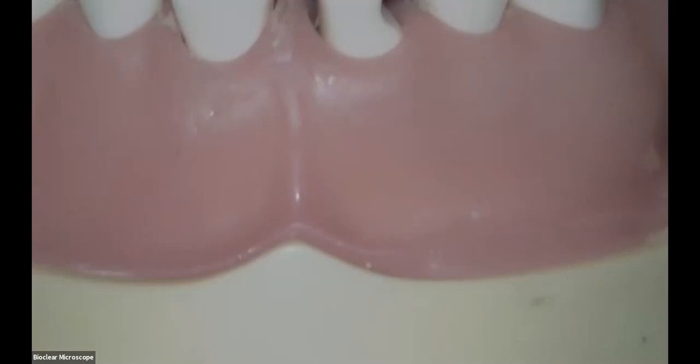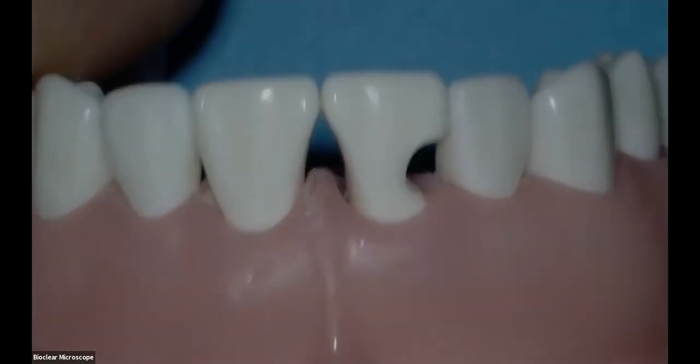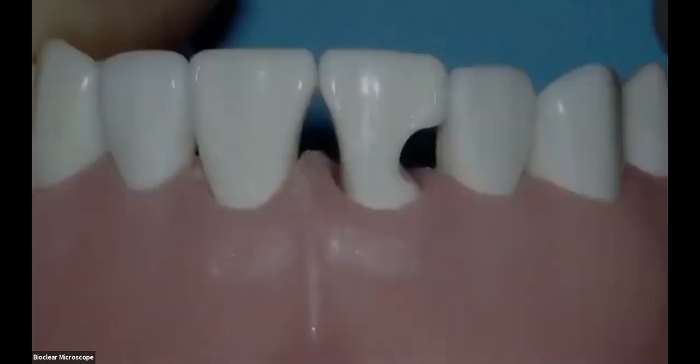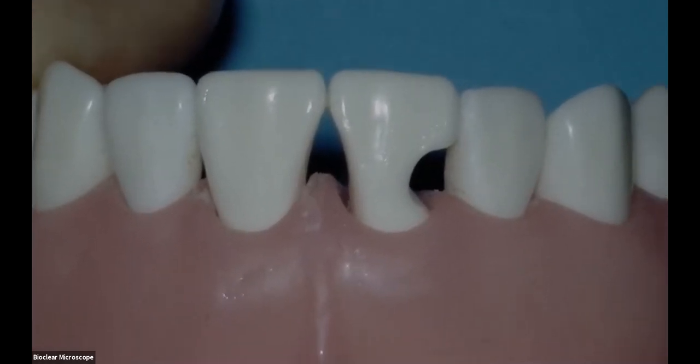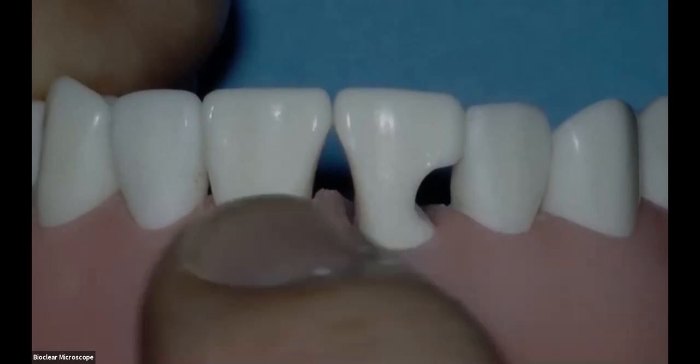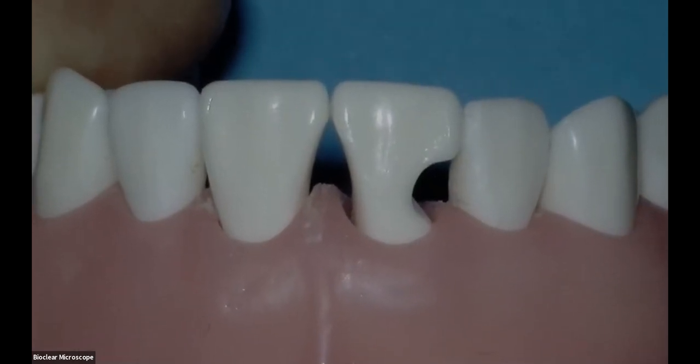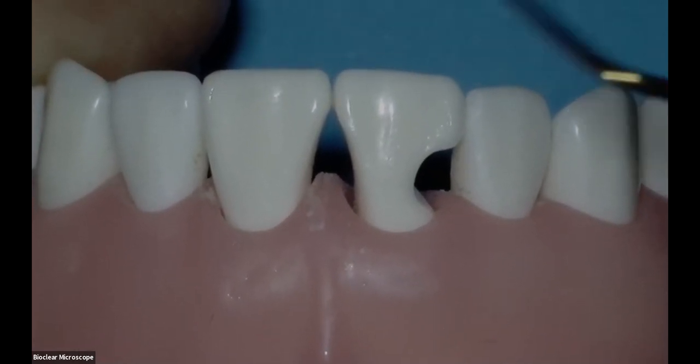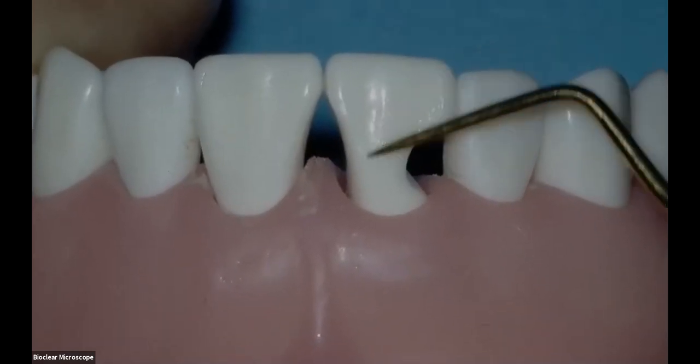So when we do a case like this, the first thing I'm going to do is think about, okay, what is next? What are the steps to appropriately treat a case like this? So what we're going to be doing is injection overmolding the 2 central incisors. And with Bioclear, we typically do a little bit of additive dentistry.